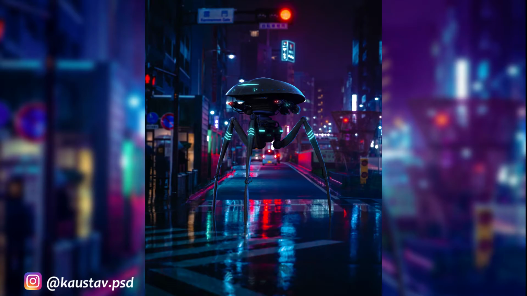This will add more depth to the subject. And I added a little reflection of the subject using blend if. After that I put a little light behind the subject, a little bit more. This will make the background elements look far from the subject.